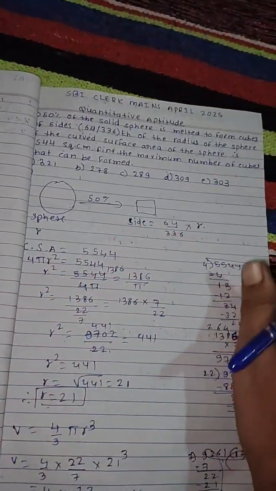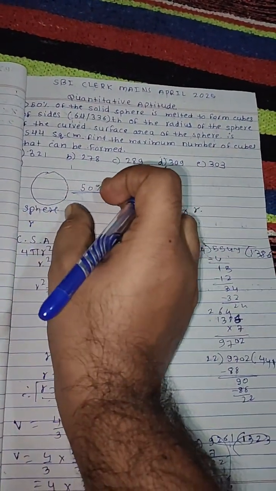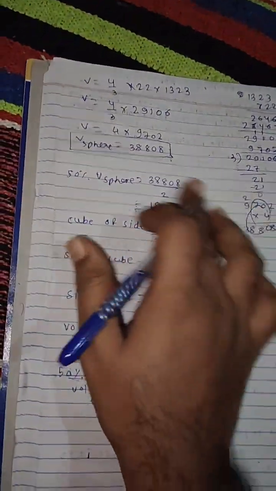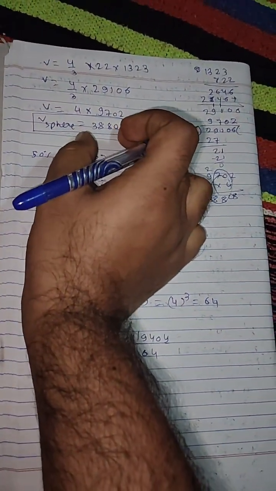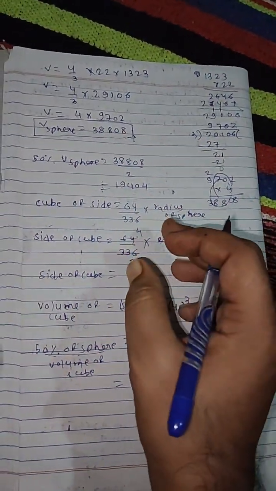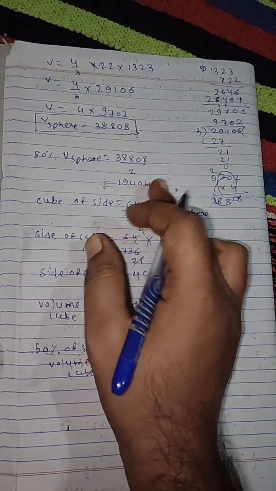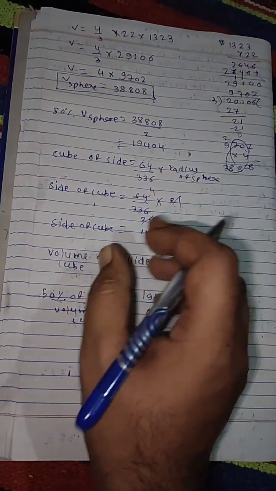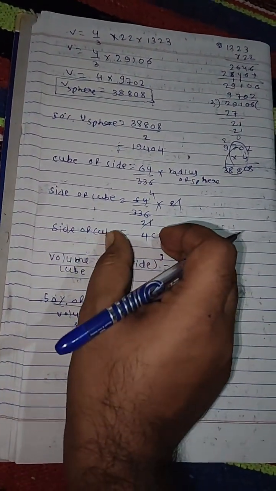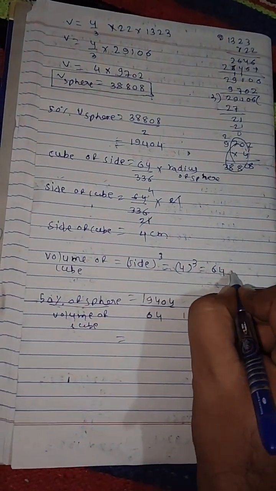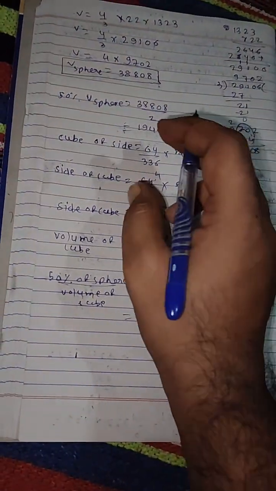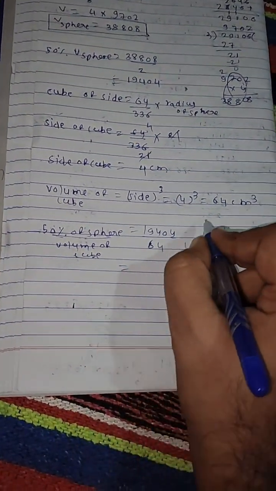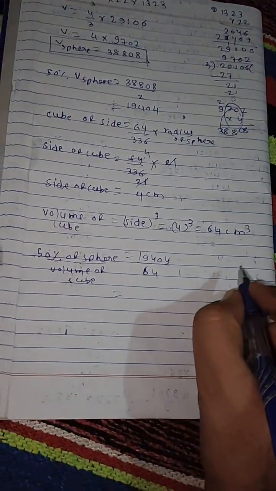So in the question, there is a total sphere, 50% is converted into cubes of side this one. So total volume of the sphere is 38808. So 50% means this one, 19404. So in 19404, how many cubes will be formed of side 4 centimeters? So volume of cube is 64 centimeter cubed. So we divide 19404 by 64. So this many cubes will be formed.